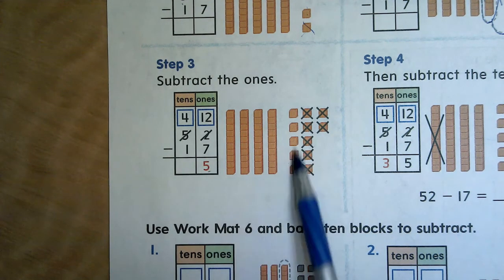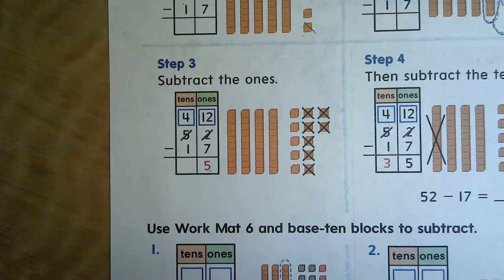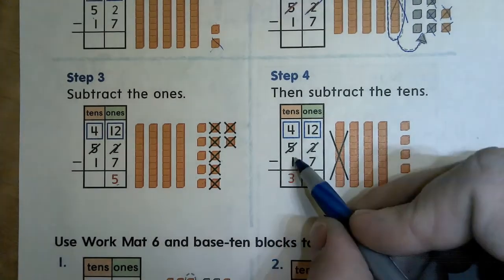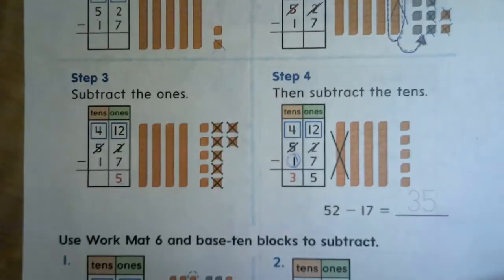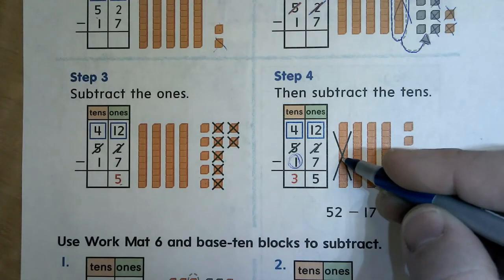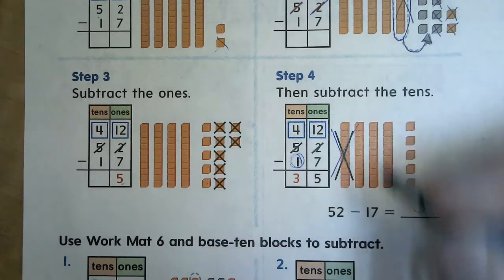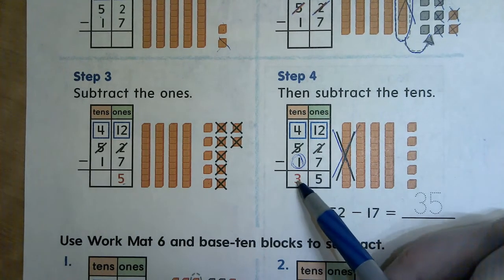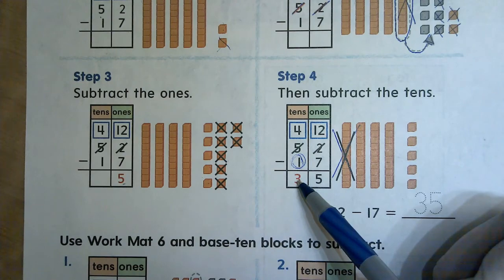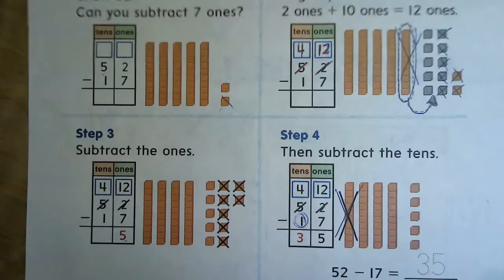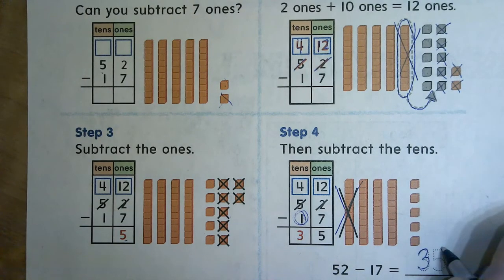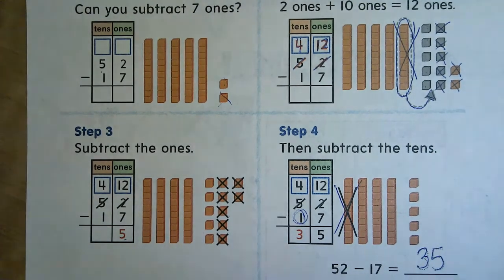We cross those off. We only have 5 ones and 4 straights, but I need to subtract my tens. When I subtract my tens, it tells me I need to minus 1 more of those. I only had 1, 2, 3, 4, but I'm crossing off 1. So how many do I have left? Well, I have 1, 2, 3. So a 3 goes in my tens place. When we do all of those steps together, I am left with 3 in my tens place, 5 in my ones place. I am left with 35.